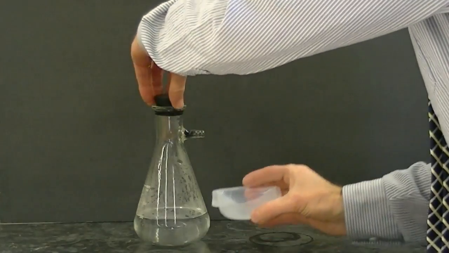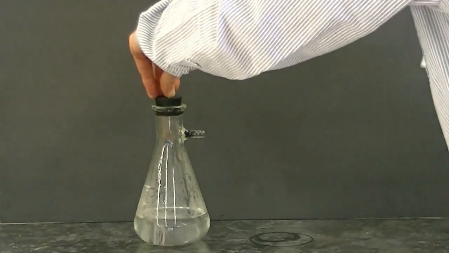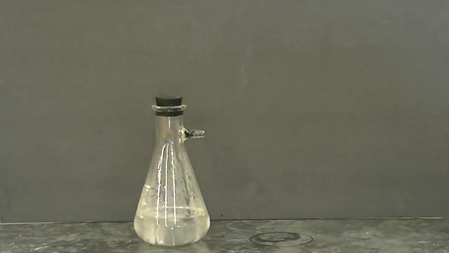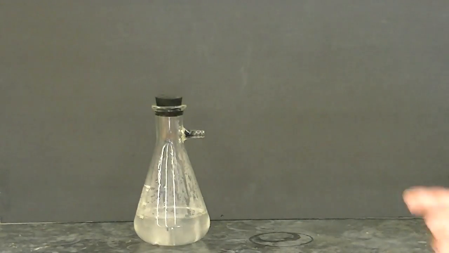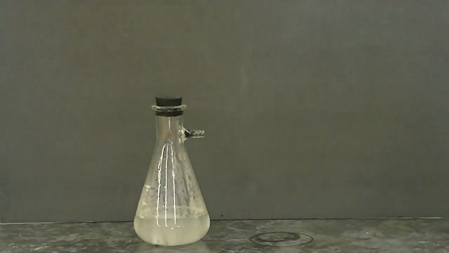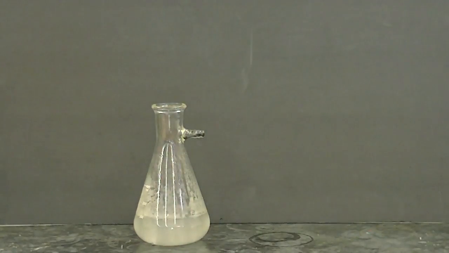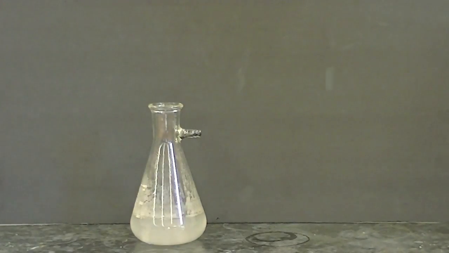And then I'll place the calcium carbide into the water, which will make some acetylene gas. And then we'll try to ignite the acetylene gas that's forming through this small opening in the flask right here. Wow, that was a pretty big bang!